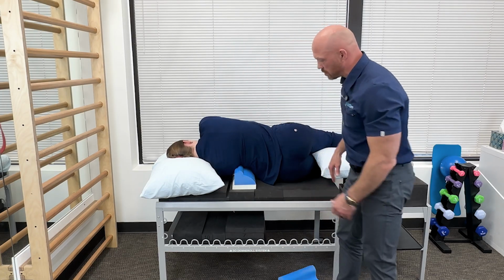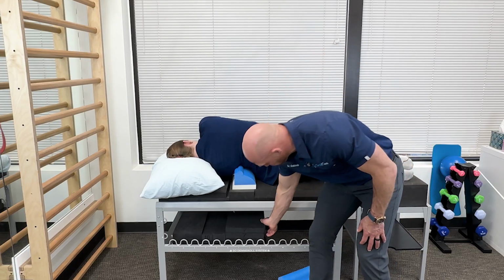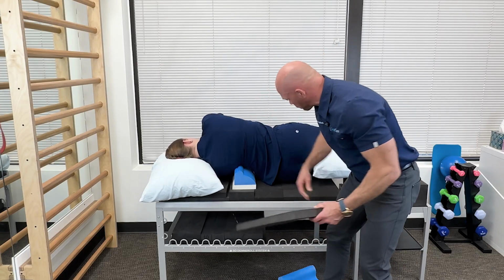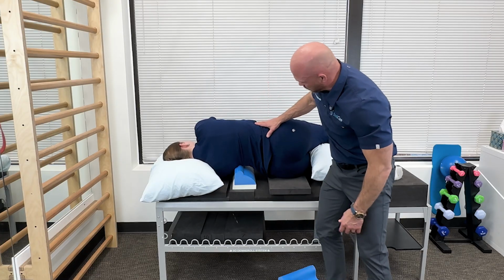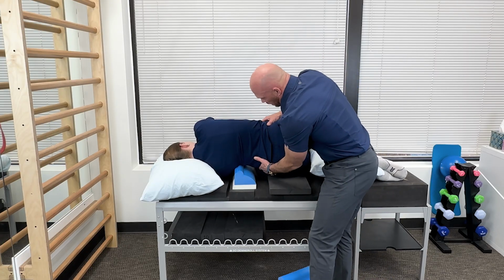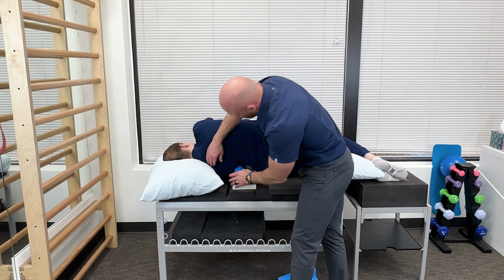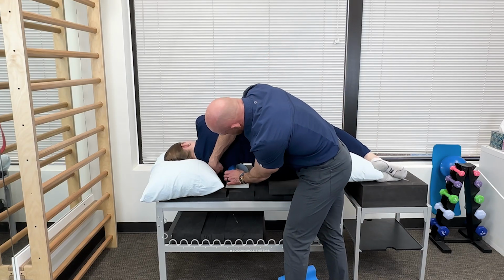Now, what I may need to do too is put a block under her pelvis to raise this up a little bit to prevent a secondary curve from developing, because I don't want to make a curve in here. I'm going to bring this up a little bit here. I'm going to move this.